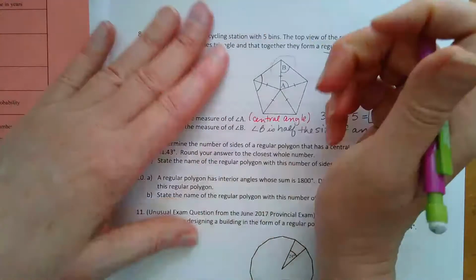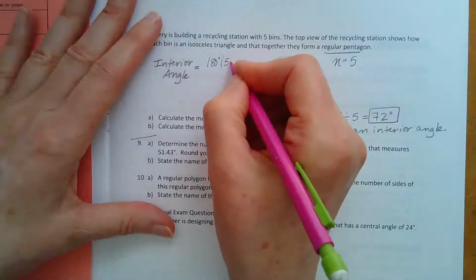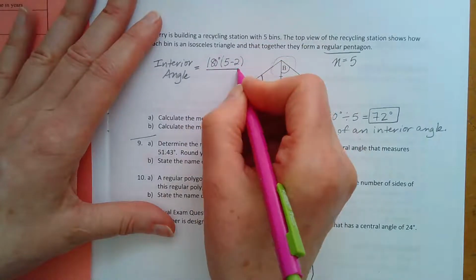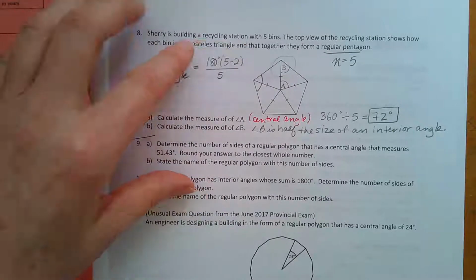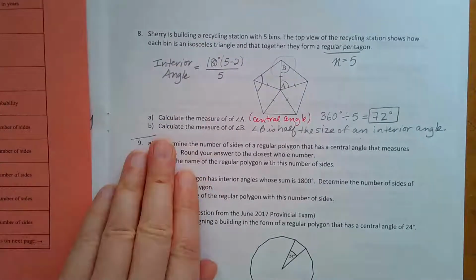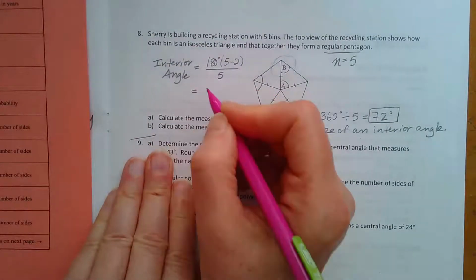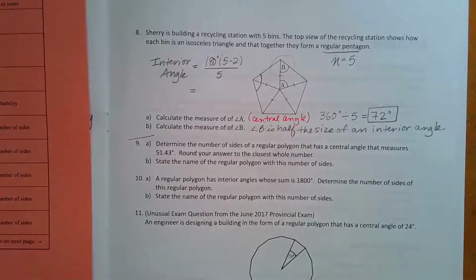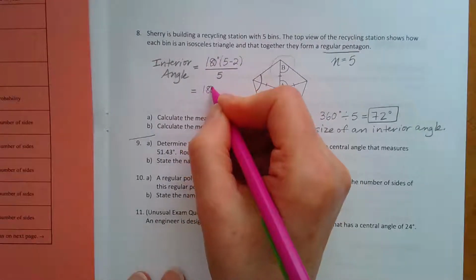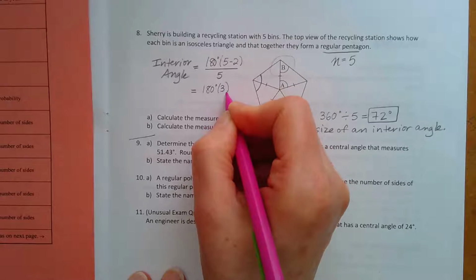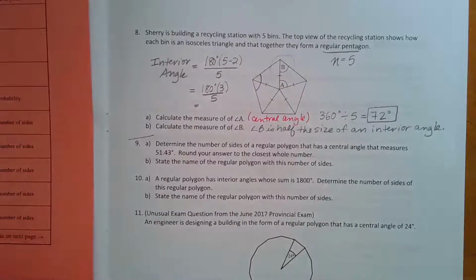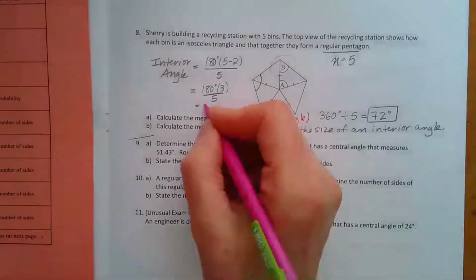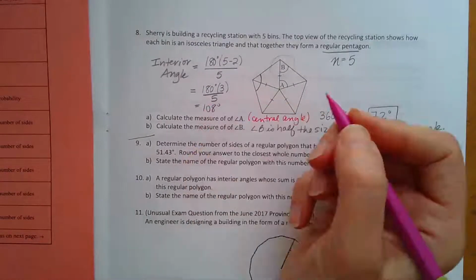I know what n is, 5 minus 2. And I'm going to divide all that. That gives me the sum of all the interior angles. If I divide it by n, that will give me an individual one. So let's see what that equals. That's going to be 180 degrees times 3. And then I'm just going to divide by 5. So it's going to give me 108 degrees.